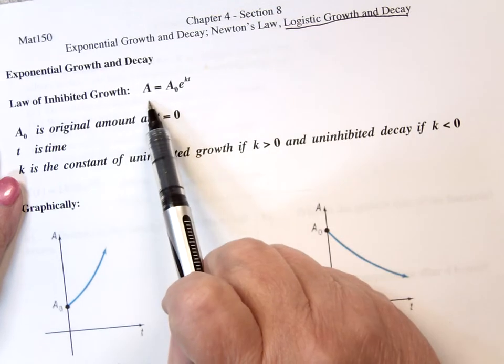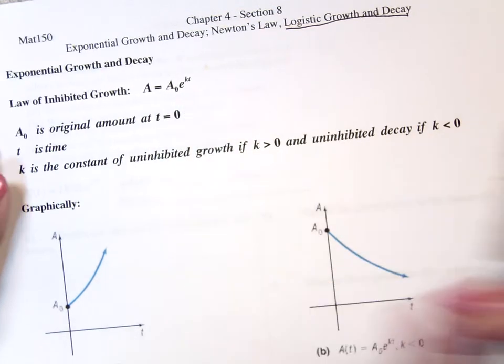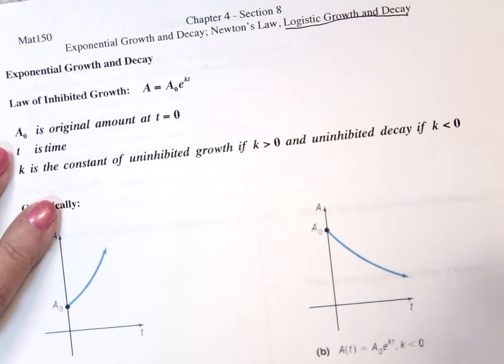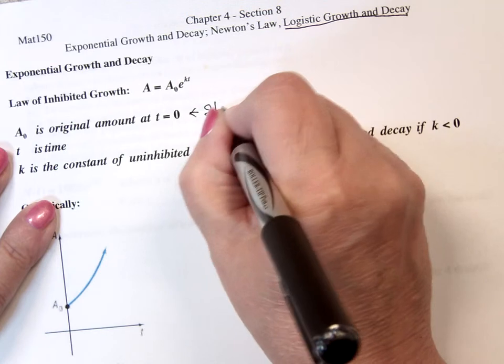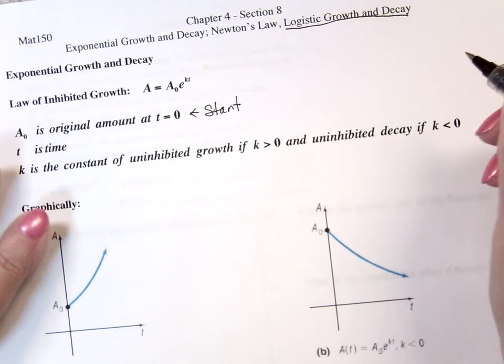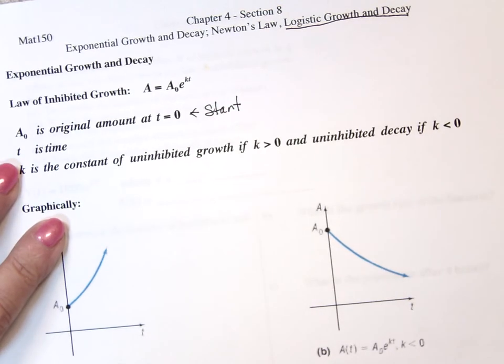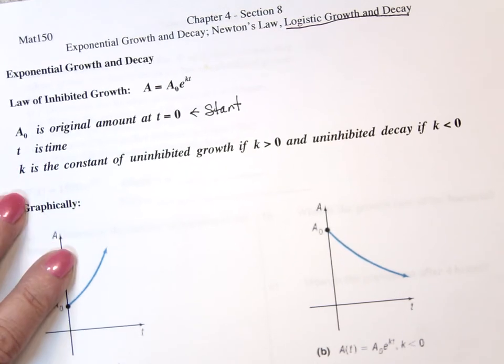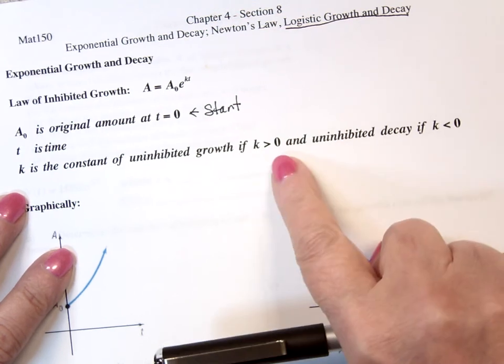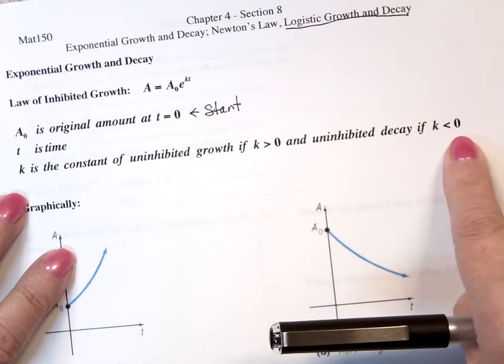And it's going to be A is equal to A0 e to the kt, where A0 is the original amount, so essentially this is where we start. T is time. Could be time in seconds, could be time in minutes, it could be time in years, could be time in decades, but it's time, it's some increment of time. And K is the constant of uninhibited growth. And if it's growing, it's positive, it's decaying, K is negative.